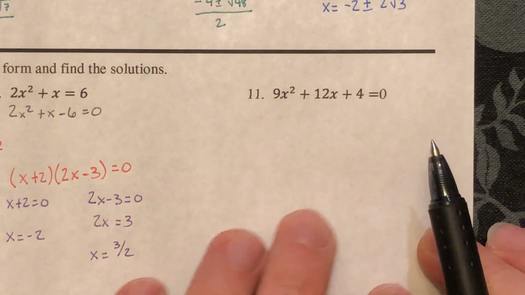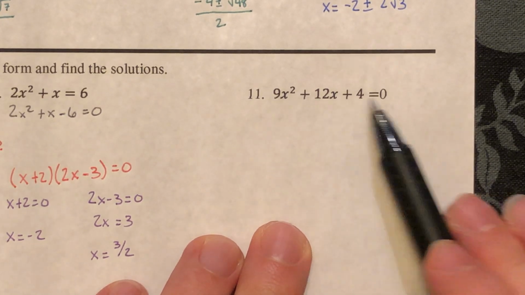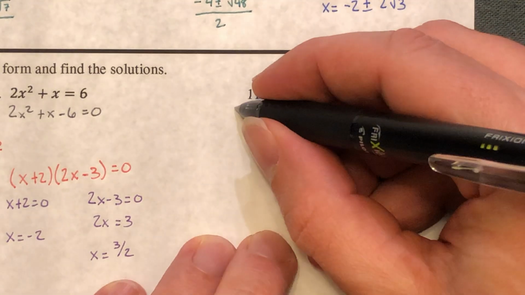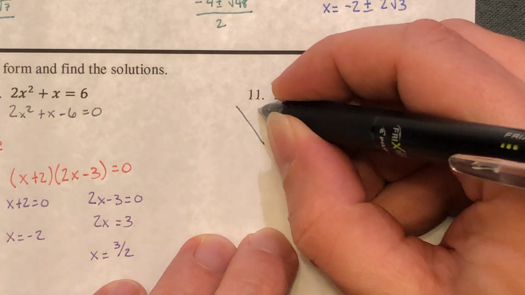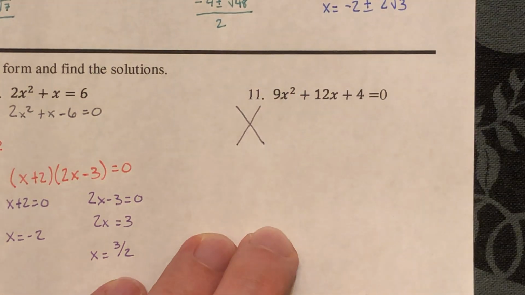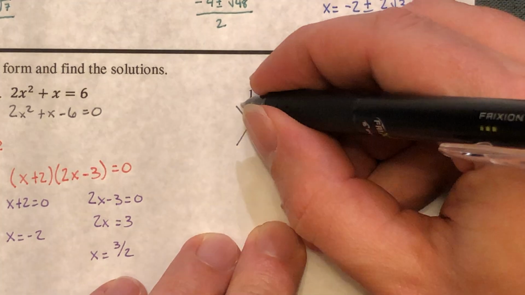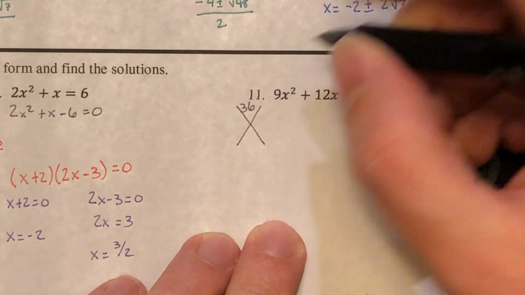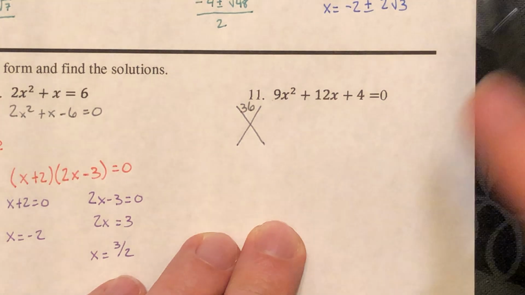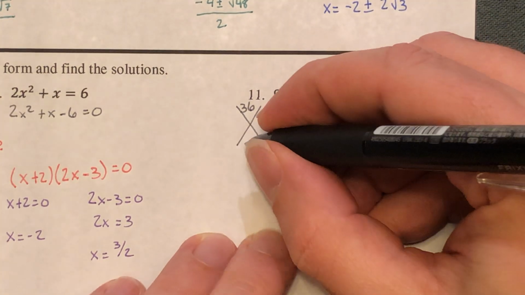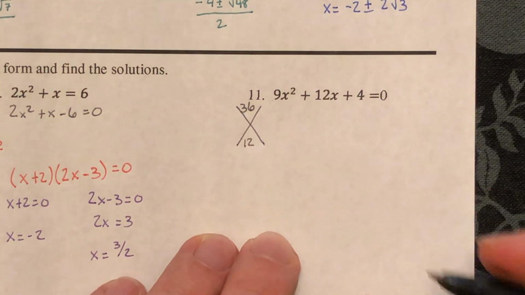Looking at 11, this is already set equal to 0, so I can make my x. I need it to multiply to 36, because that's 9 times 4. I need it to add to be 12.